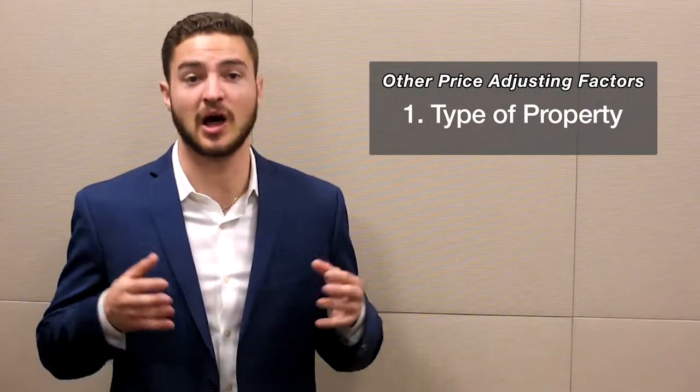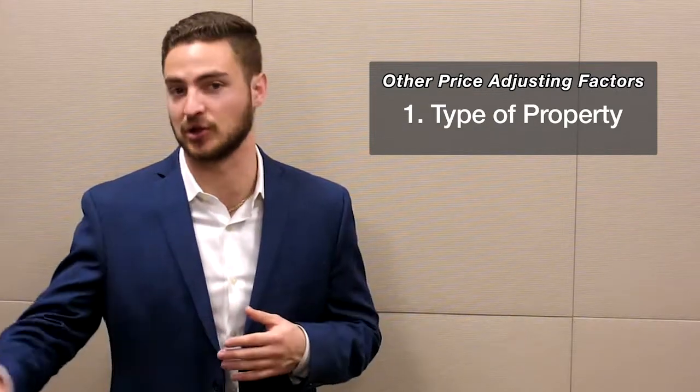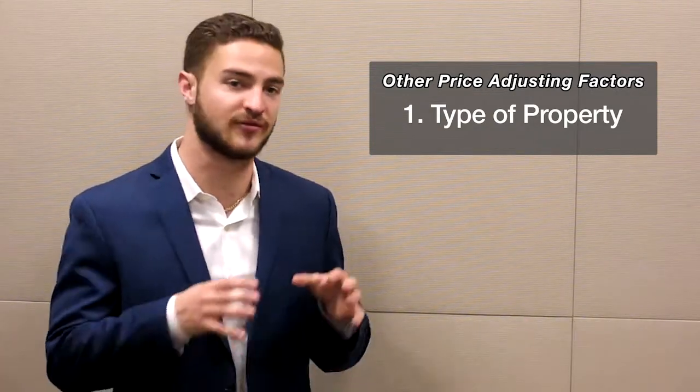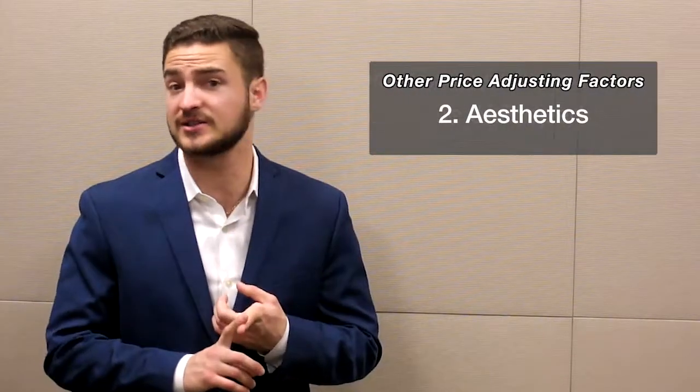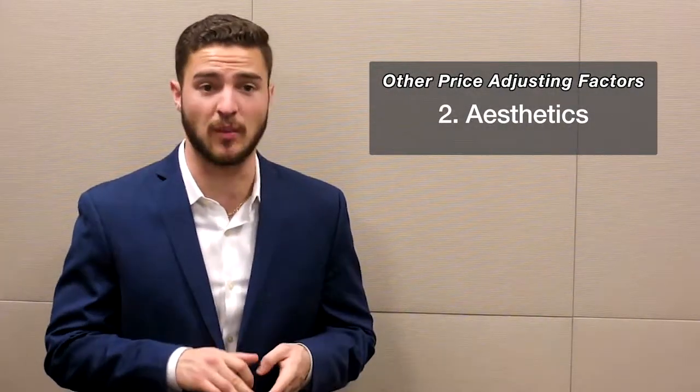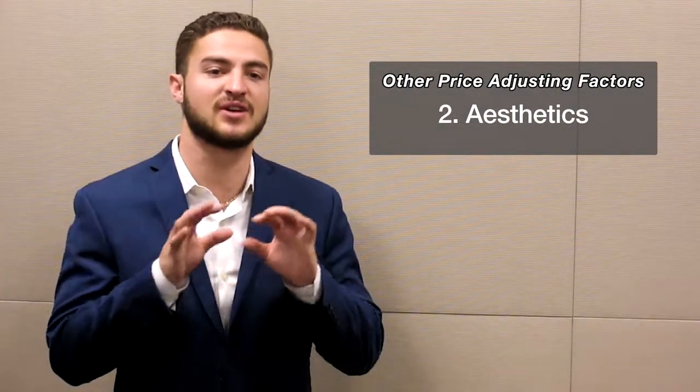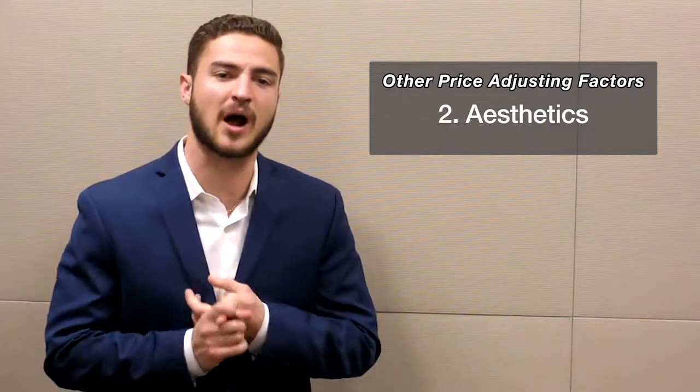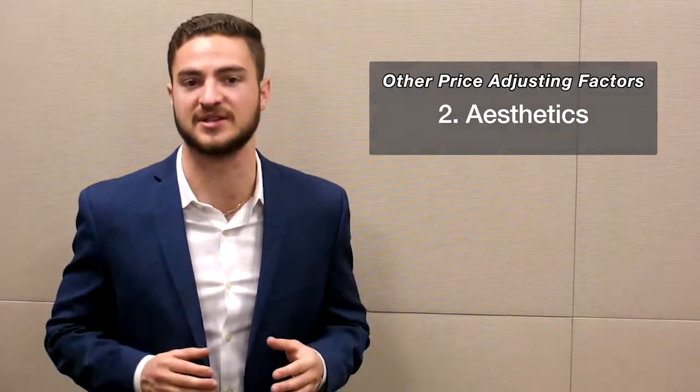One, quite obviously, being the type of property. Luxury properties tend to stay on the market for longer, as there are fewer tenants who can afford these rentals. Another is aesthetics. Renovations, remodels, and upgrades can actually have a huge impact. You want your property to stand out against other properties in the neighborhood.